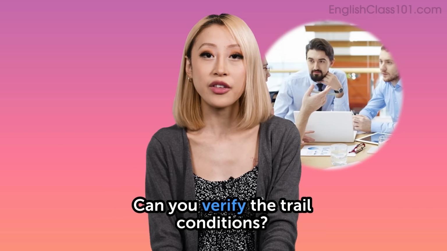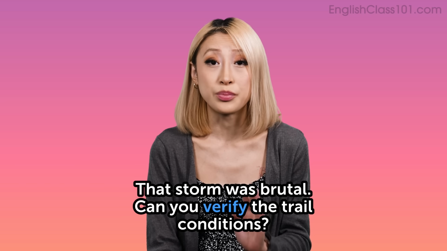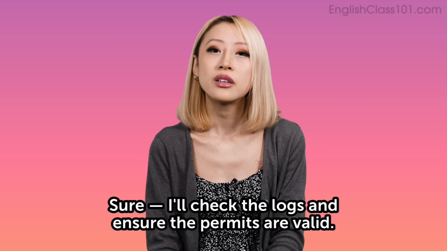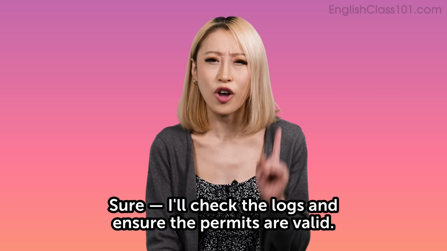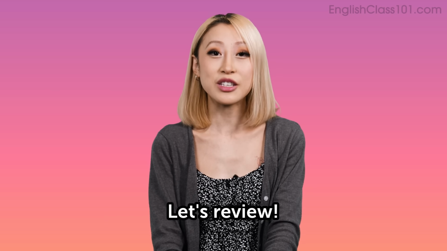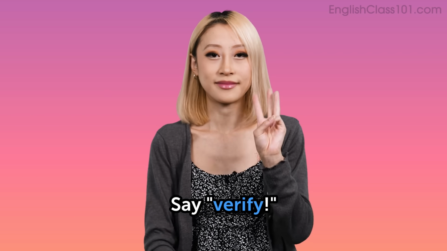Can you verify the trail conditions? That storm was brutal. Can you verify the trail conditions? Sure. I'll check the logs and ensure the permits are valid. Let's review. Say this out loud.